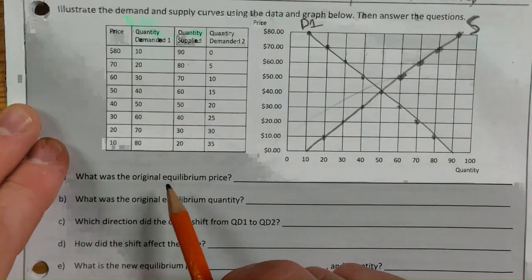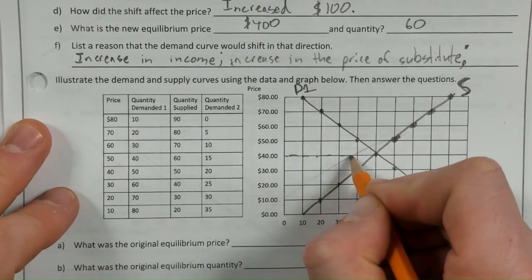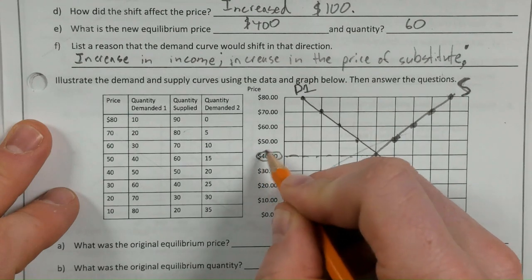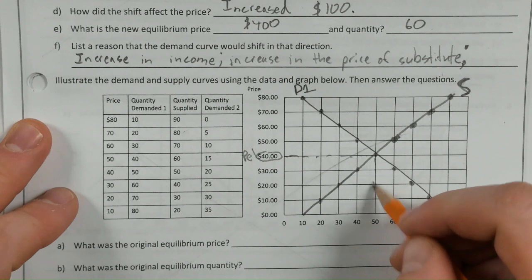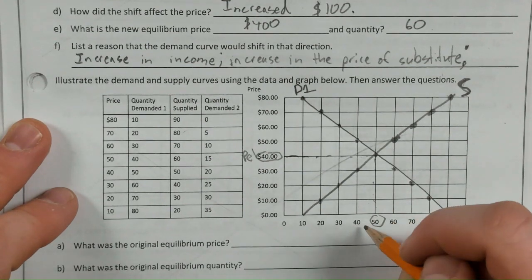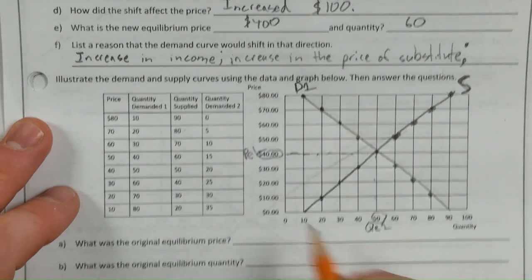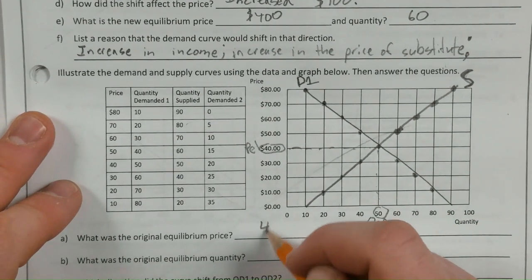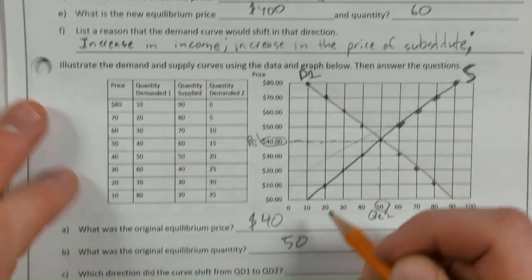What was the original equilibrium price? The original equilibrium price was $40, or PE1. And the original equilibrium quantity was 50, or QE1. So the original equilibrium price, $40. The original equilibrium quantity, 50.